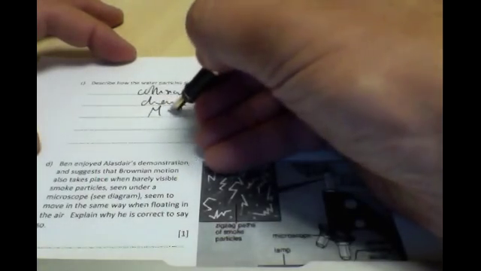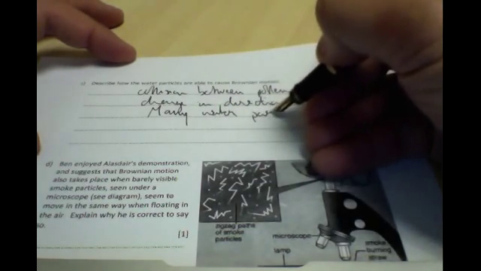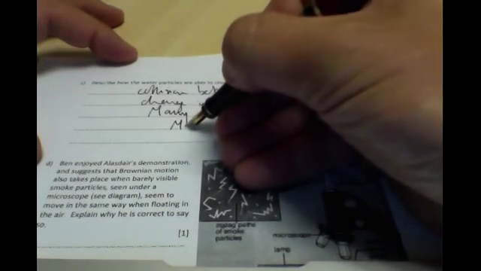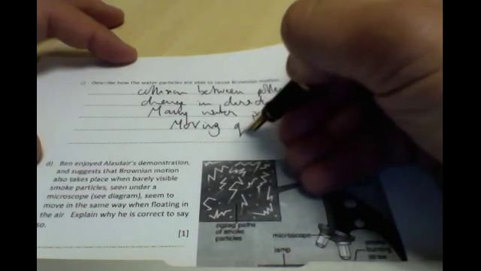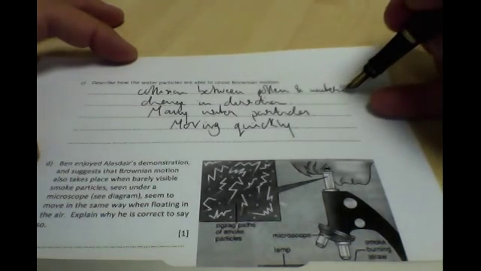There are many water particles, and hence, they're moving quickly. So there's collisions between them. They change their direction. I suppose that's not describing why the water particles are; that's describing more about the pollen itself. So we're looking for collisions, they're moving quickly, or there are many water particles for your 2 marks.